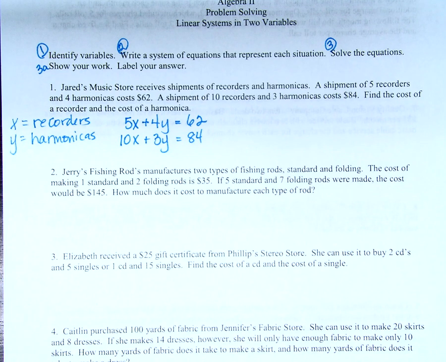Now, do you want to solve this by graphing? Do you want to solve this by substitution? Do you want to solve this by elimination? Or do you want to solve this with a matrix? Matrix. Regardless of which way you choose, because I'm letting you choose, you have to show your work. Okay? So if you want to solve this like a matrix, what do I need to write first?